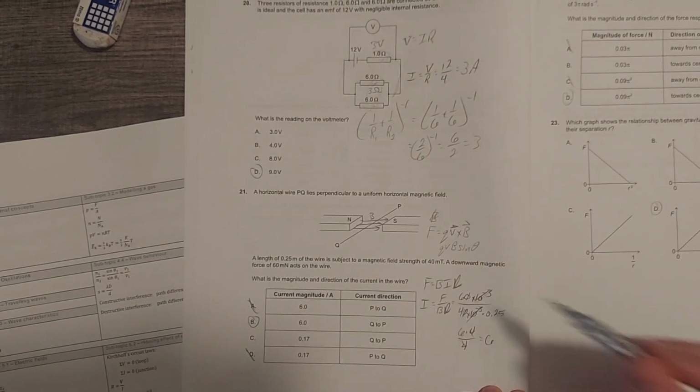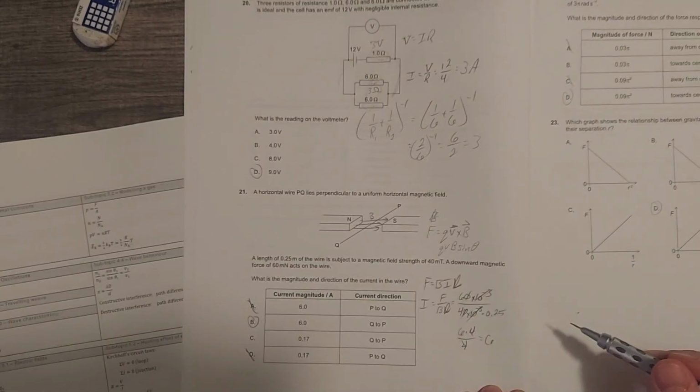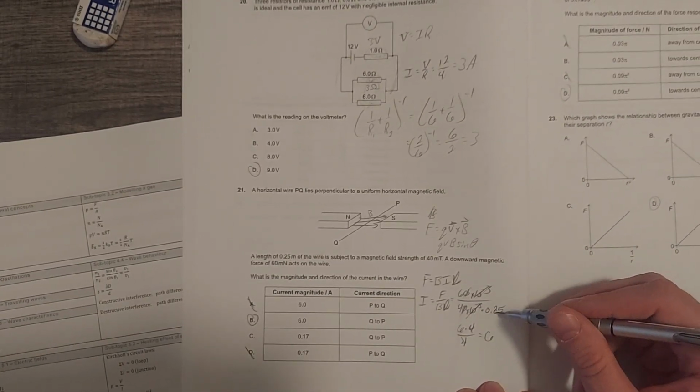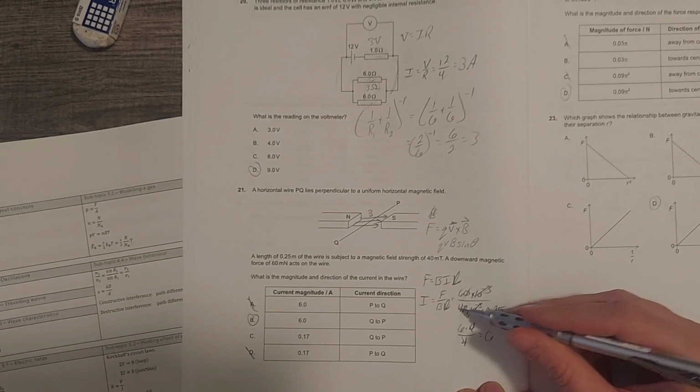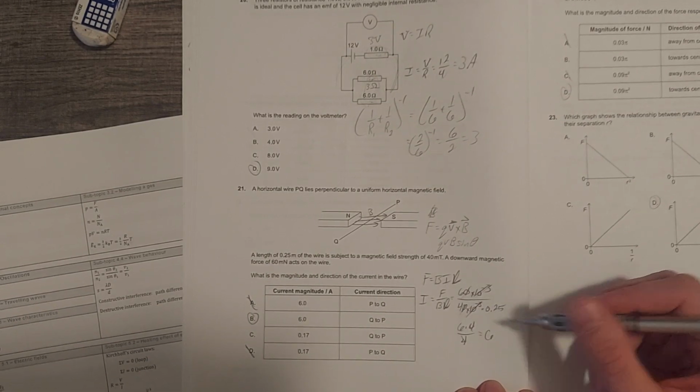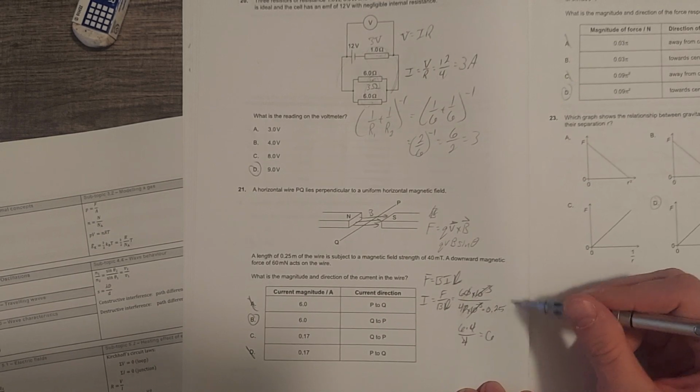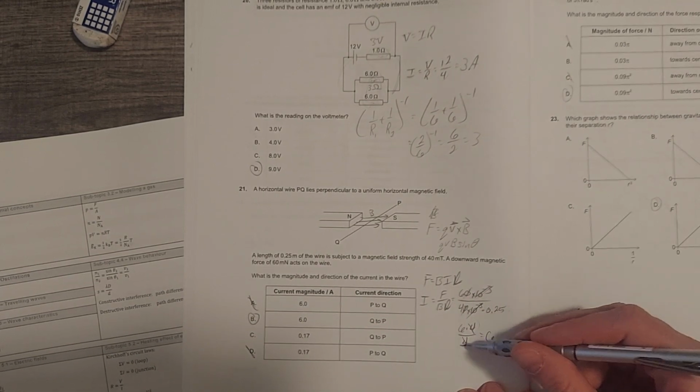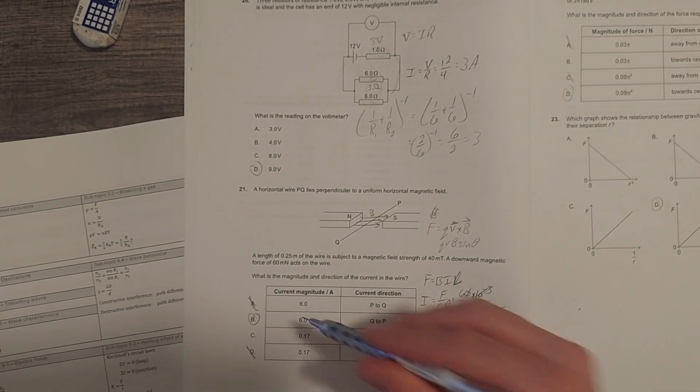Well, the times 10 to the negative 3's cancel out. I cancel out that 0 and that 0. And then 4 times a quarter is 1, right? Or you can think of this as 1 over 4 and bring that double denominator up, which is what I did there. The 4's cancel out, you get 6. So 6 A.